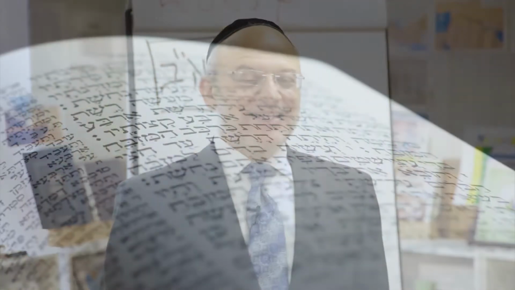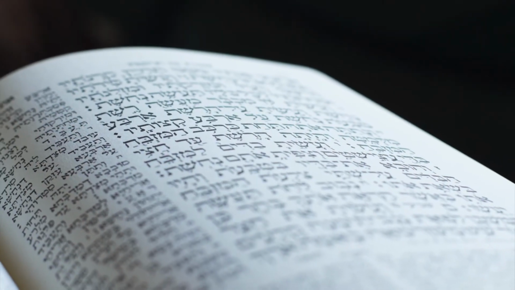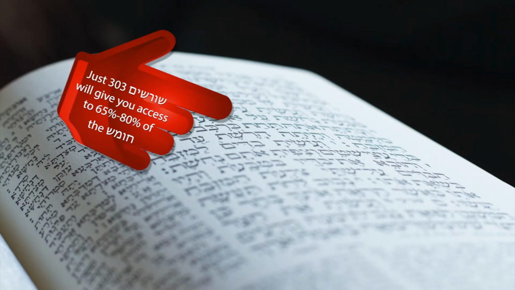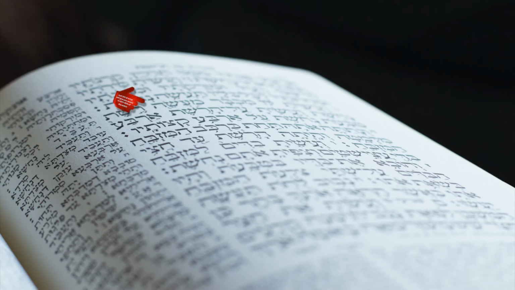For that matter, on a spot check, we haven't done a full computer analysis, but on a spot check of the rest of Chumash and Nevi'im Rishonim, these 303 shoroshim words will give you approximately 65 to 80% access to the rest of Chumash: Shmos, Vayikra, Bamidbar, Dvarim, and Yehoshua, Shoftim, Shmuel, and Melachim. So that's a really good deal. For 349 items, you can access literally tens of thousands of words.